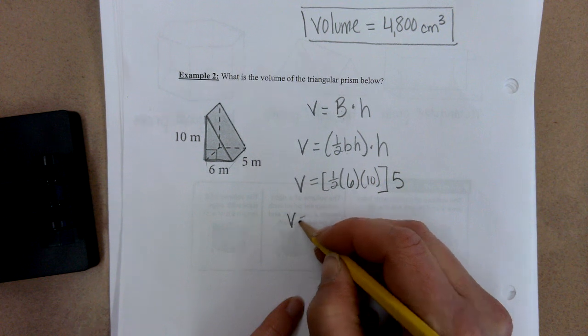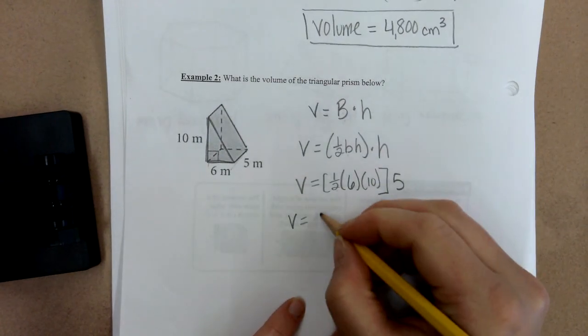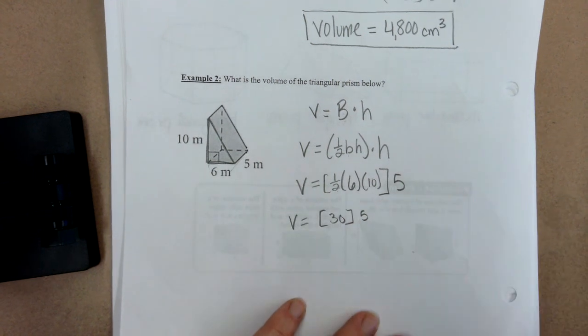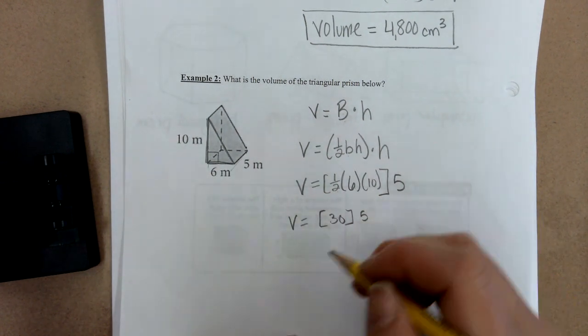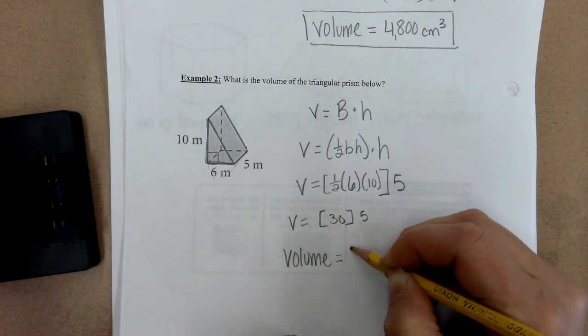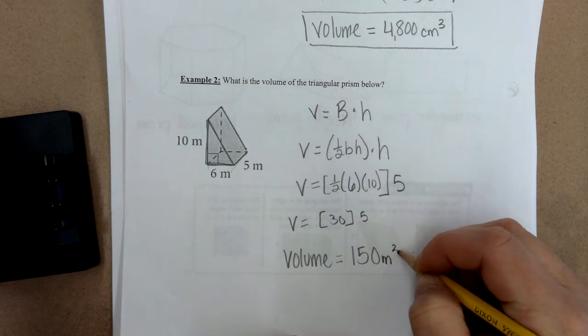So we're going to get volume equals 1/2 of 6 is 3. 3 times 10 is 30. And multiply that by 5. So volume equals 150, and that would be meters cubed.